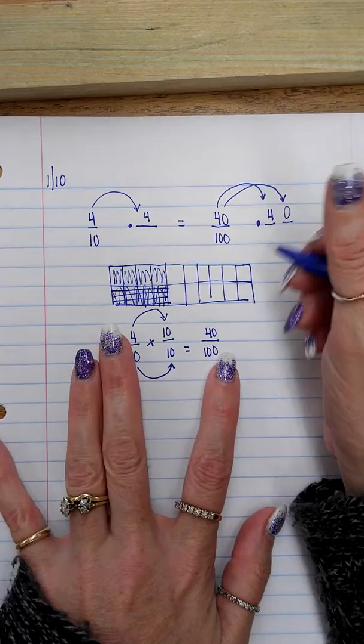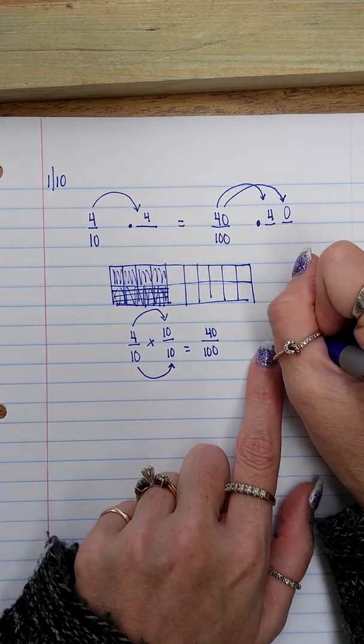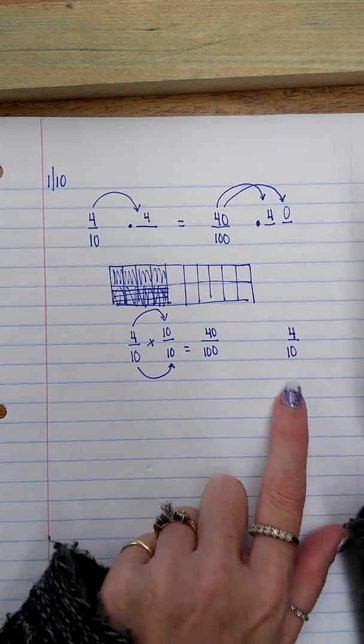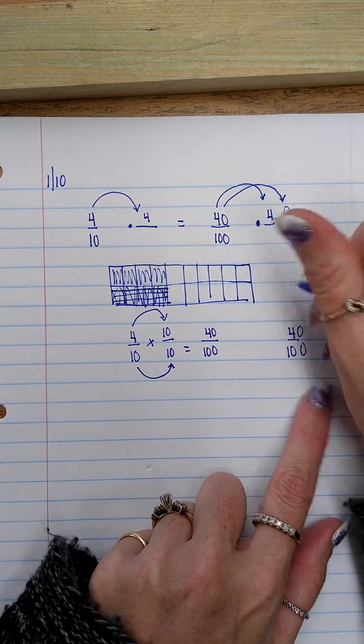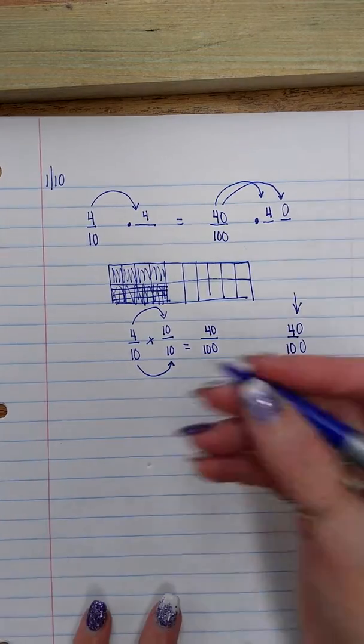Now this is the mathematical way to do this. Honestly, when we are doing this, I tell the kids, 4/10, you add a 0 to the top, 0 to the bottom, you get the same answer. So this is the quick snap of doing that.